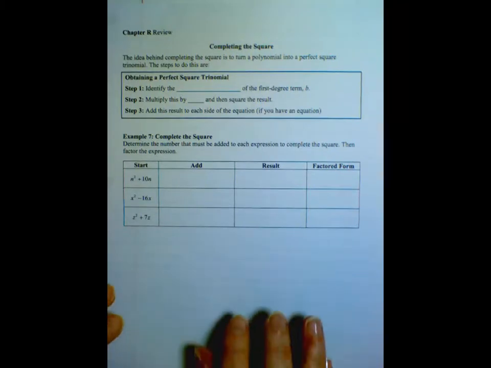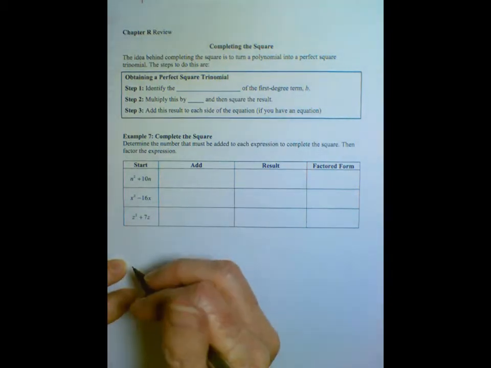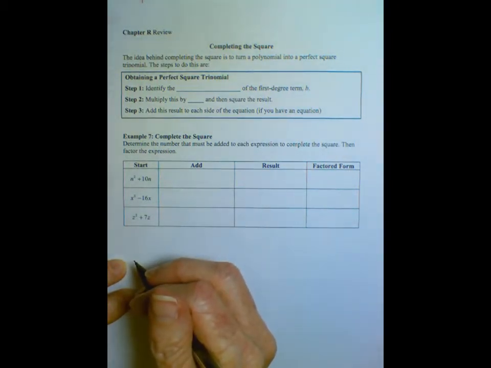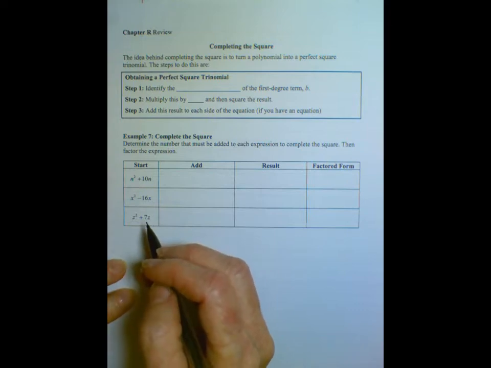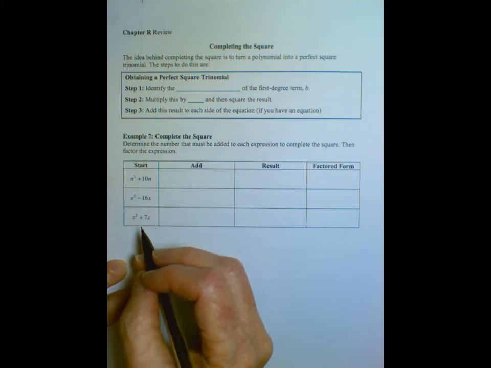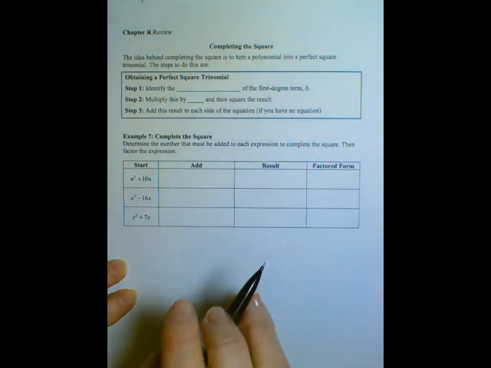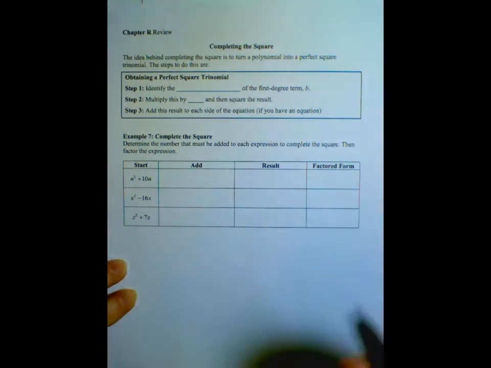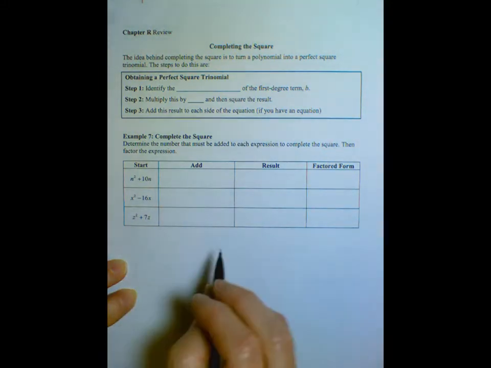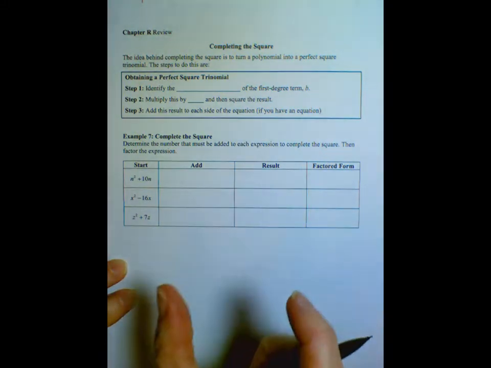Okay, this video will complete section R.5. We're going to talk about a technique called completing the square. This is something that you will use a lot when we get to our conics of parabolas and circles, and some other places prior to that. The idea behind completing the square is to turn a polynomial into a perfect square trinomial. So we've already talked about a perfect square trinomial and how you recognize them, but now we're going to talk about how you can force it to be one.